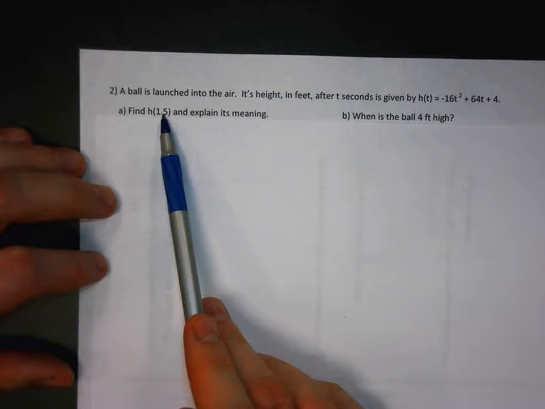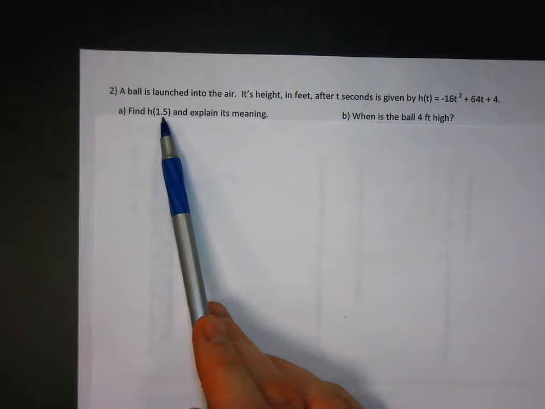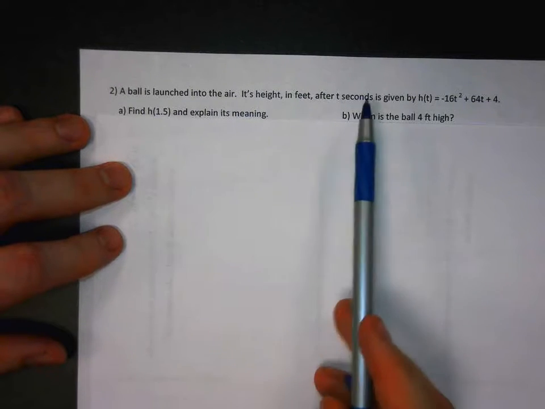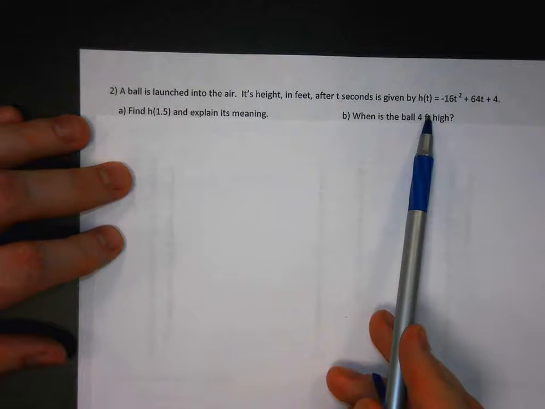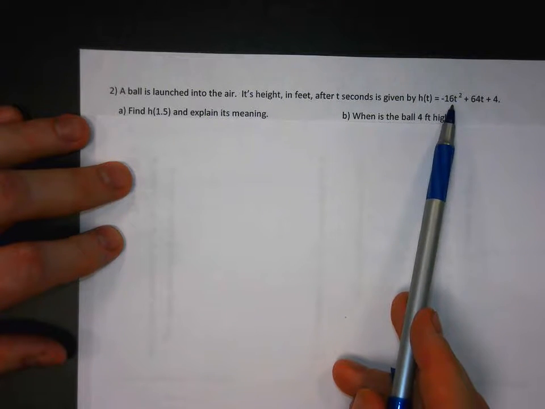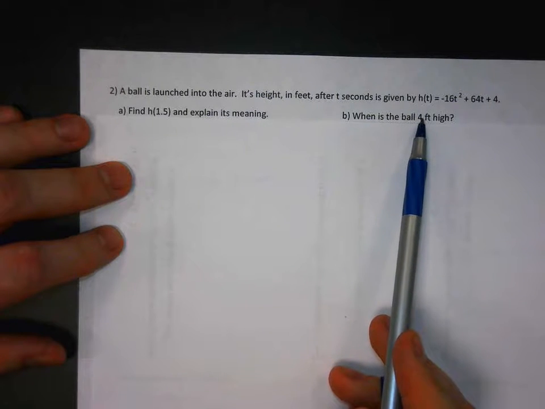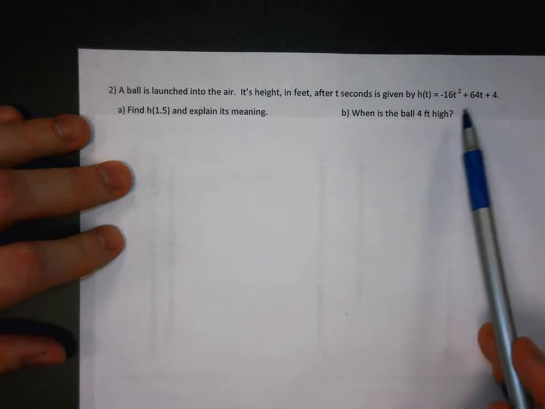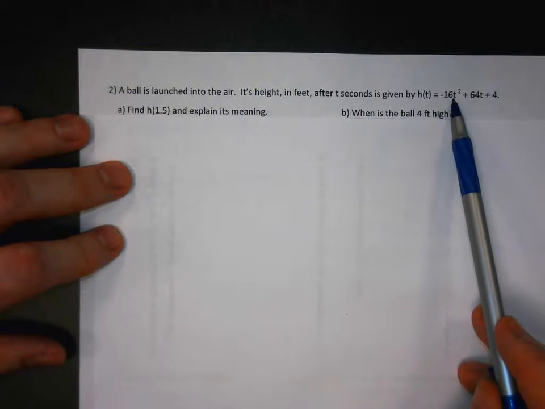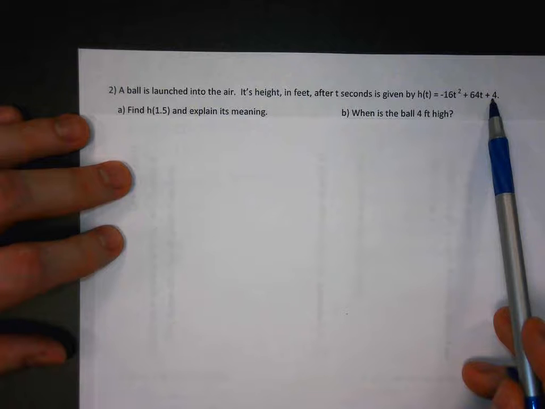Part A, you're trying to find h of 1.5. Again, there's nothing really new here other than the fact we have quadratic word problems, but it's just using function notation here. So put 1.5 in place of t and explain its meaning. And then when is the ball 4 feet high? That means that h of t equals 4. You're not putting 4 in for t because it doesn't say h of 4. When is the ball 4 feet high? Means when is h of t 4. So you'd have 4 equals -16t squared plus 64t plus 4. So go through and solve those two.